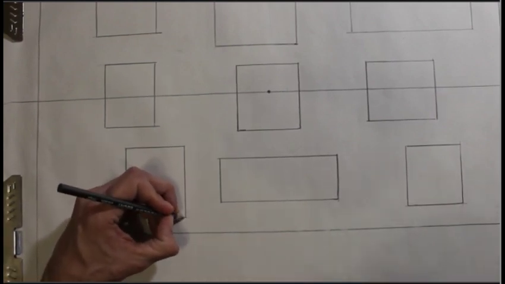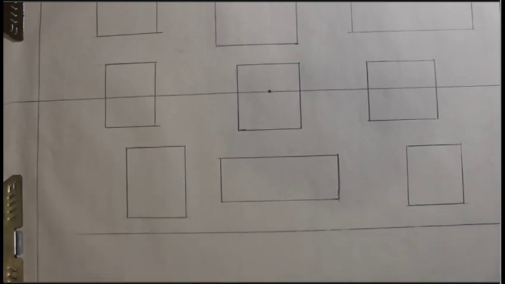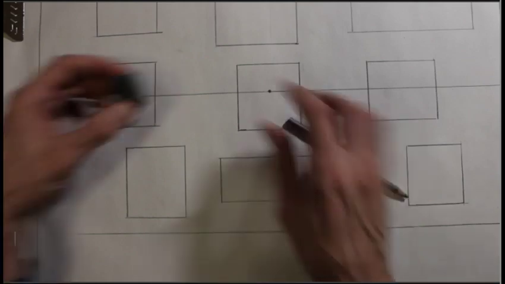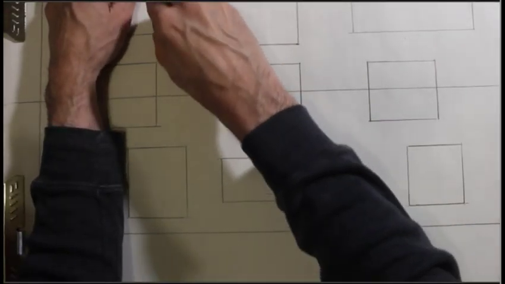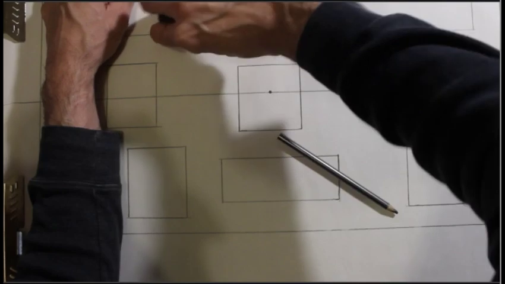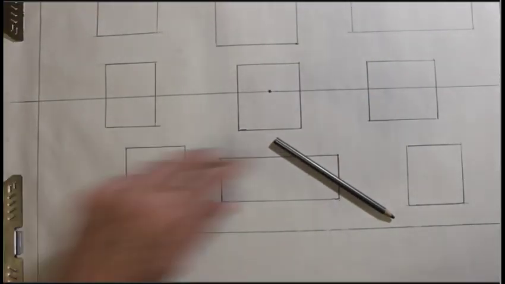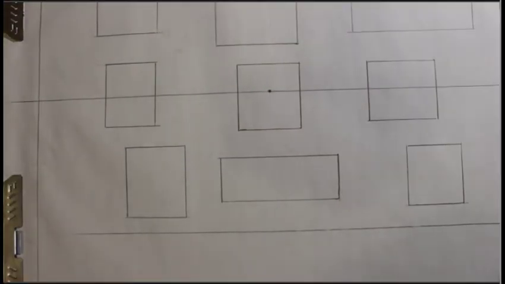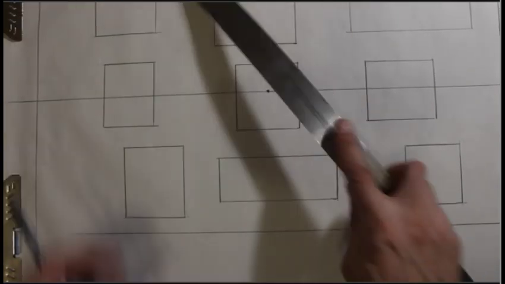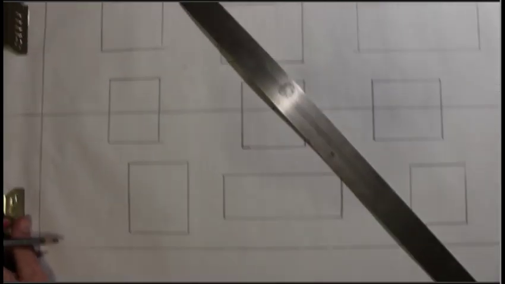Now, let's turn these turkeys 3D. Now, this is the part where we start connecting the corners of my boxes. Whoopsie, too high.